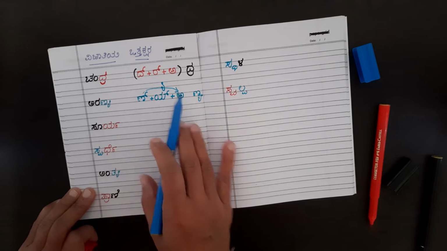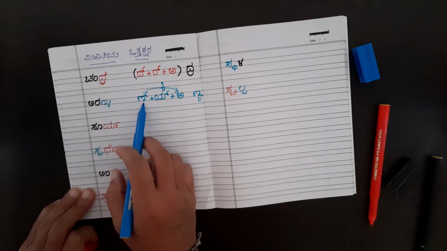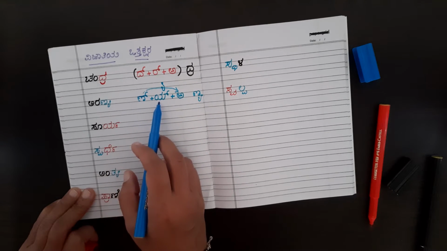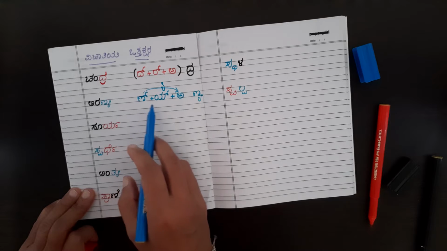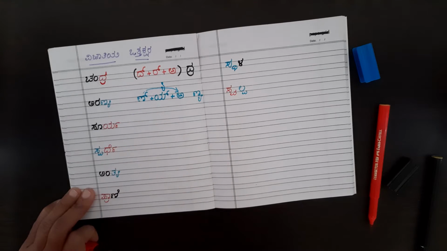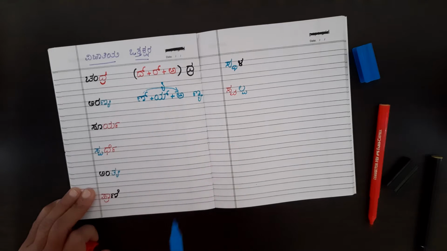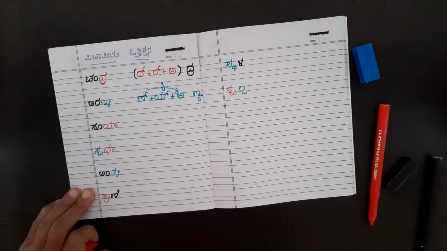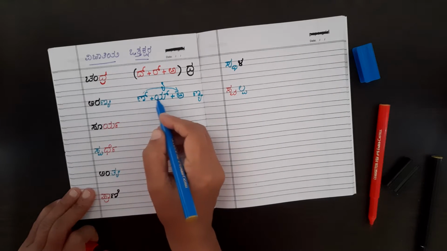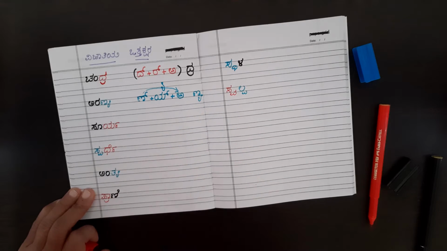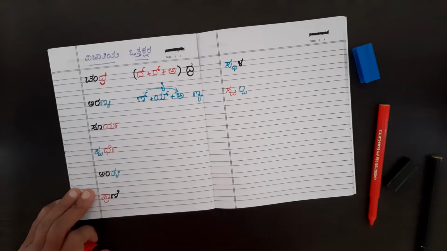Now we read them together. This one we pronounce first, next yu, next a. Nu, yu, a, nya. This is how we read. Nu, yu, a, nya. Nu, ya, nya. This is how we read.